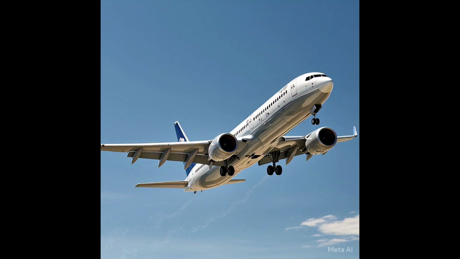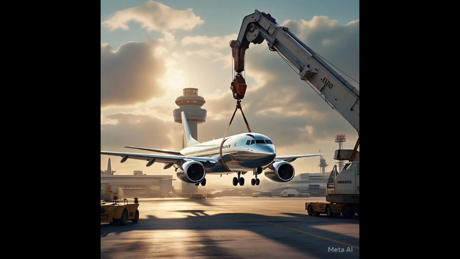4. Landing. Thrust is reduced, drag increases, and lift decreases for a controlled descent. By balancing these forces, an airplane achieves stable and controlled flight.